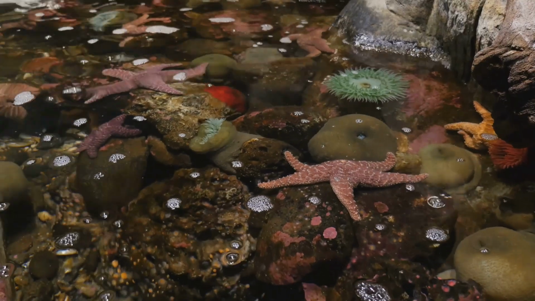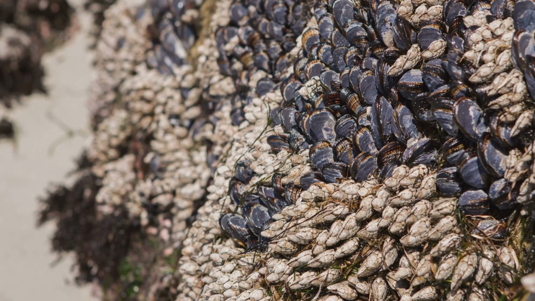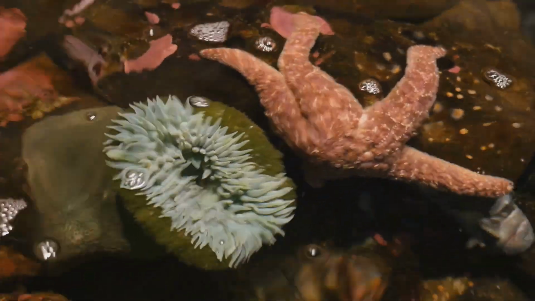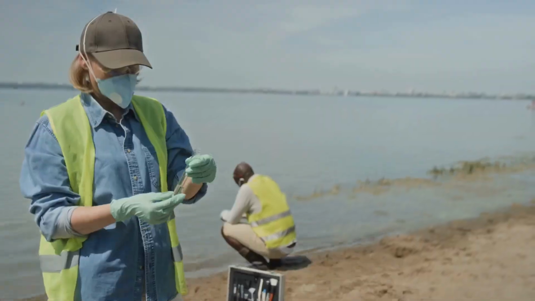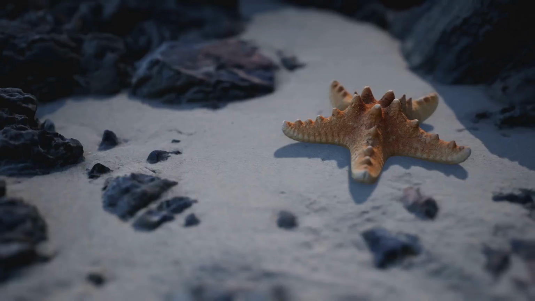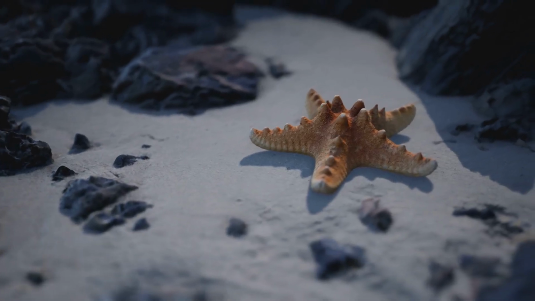Here, many creatures cling to the rocks. Mussels, barnacles, and seaweeds compete for space. Payne noticed something fascinating about a particular starfish. This starfish was called the ochre sea star. Payne conducted a bold experiment. He removed the ochre sea stars from a patch of shoreline.